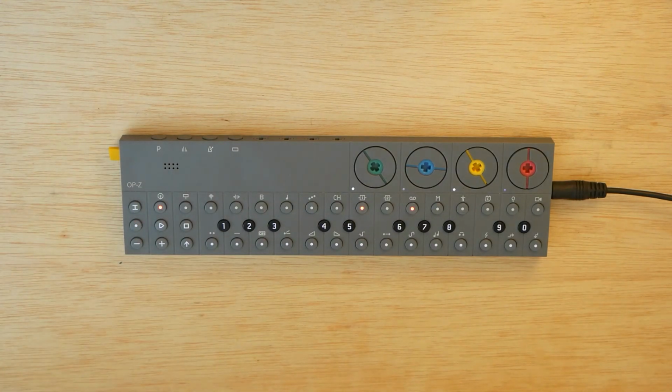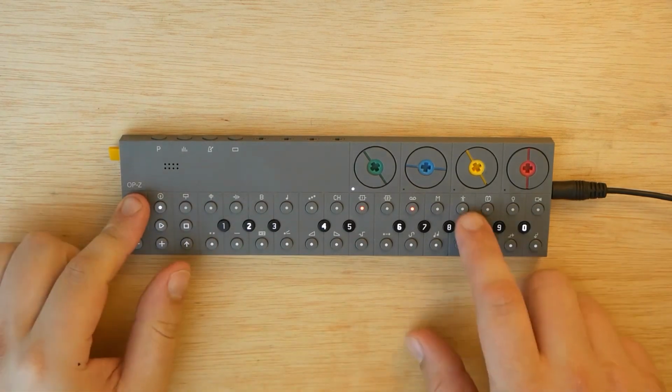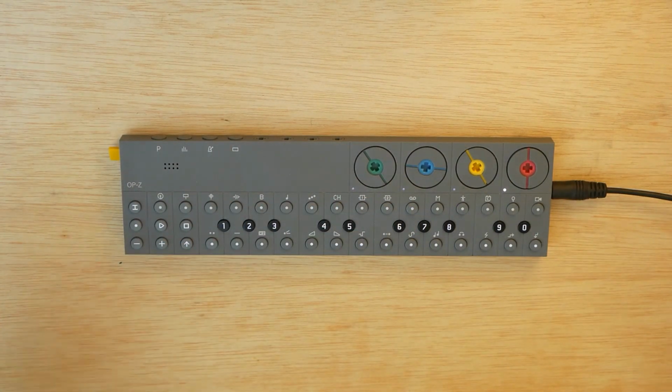Aside from that, have at it. PunchIn Effects are amazing, and I feel they're super underused on the OPZ. I mean, come on, they've got their own track. Just use them, they're fun.